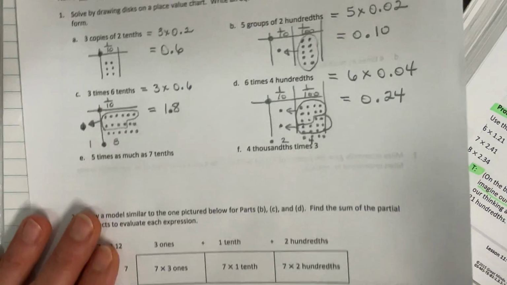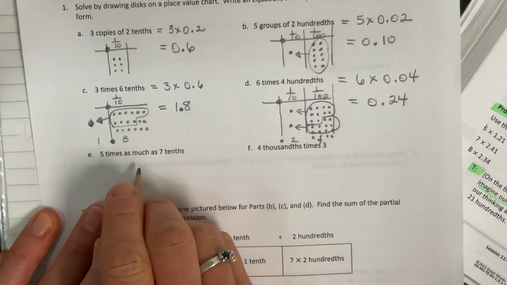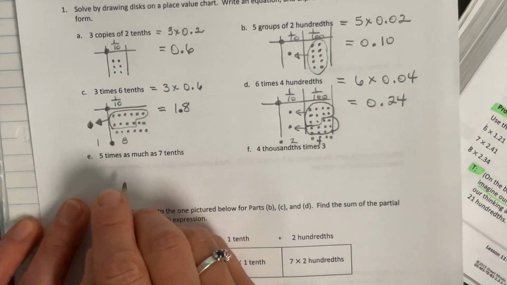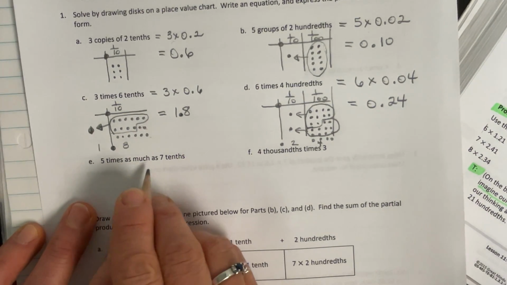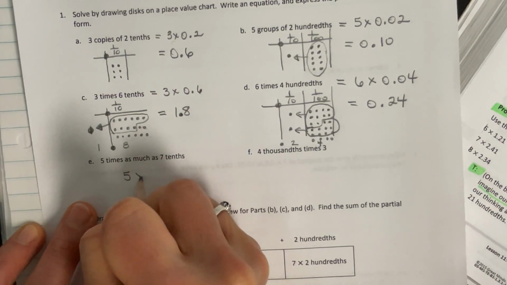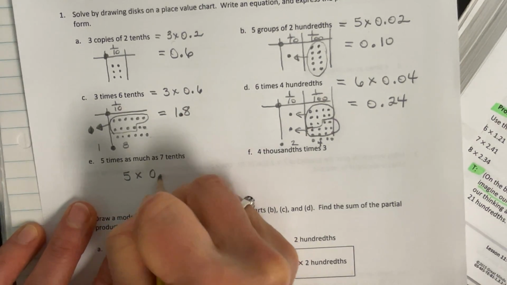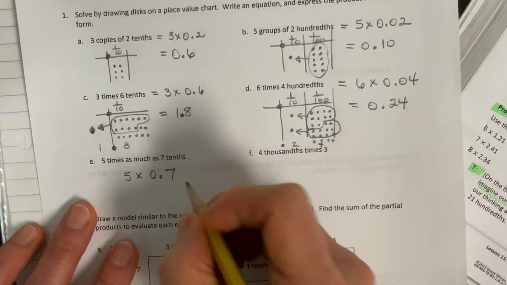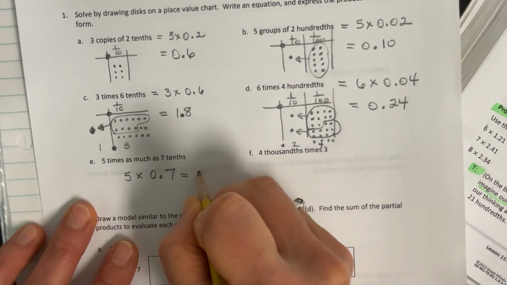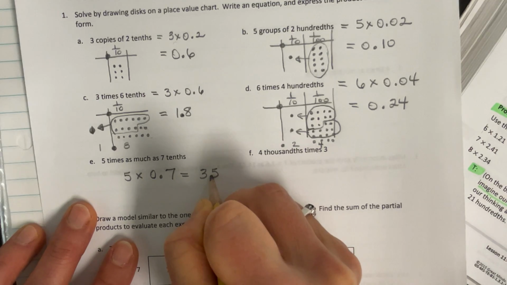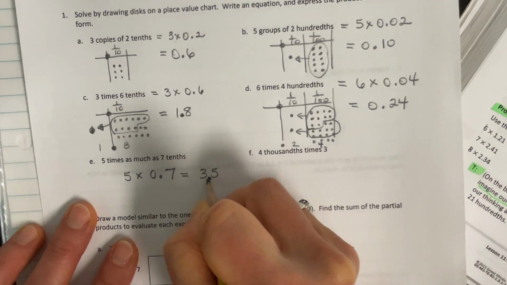Okay, for sake of time, let's just do these out loud in unit form because I'm getting a little tired of drawing dots. Okay, 5 times as much as 7 tenths. 5 times 7 tenths should be 35 tenths. So how do I write 35 tenths? 35, but it has to have a tenths place, which means I need a decimal right there.